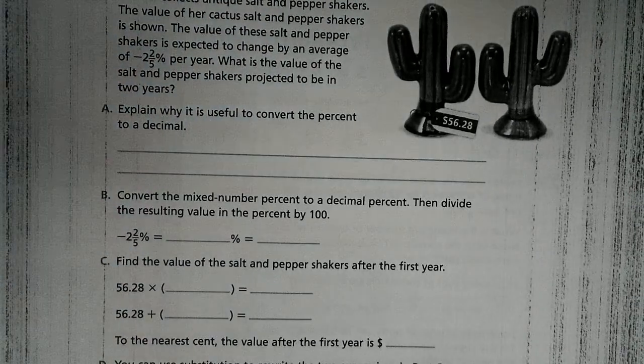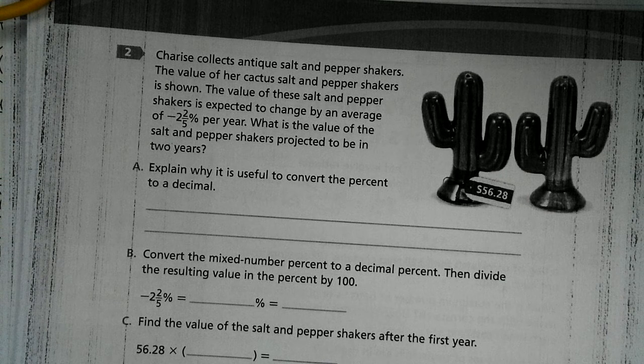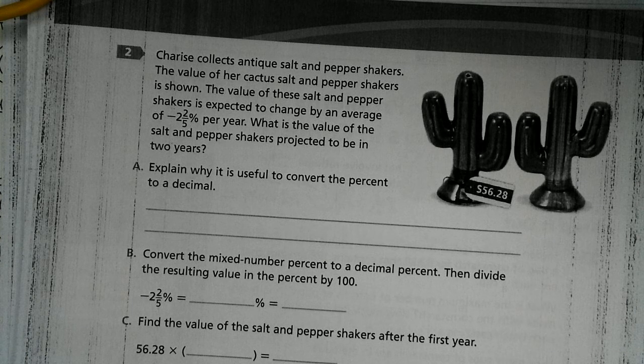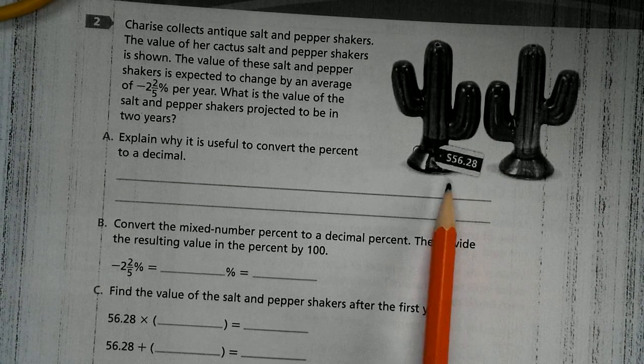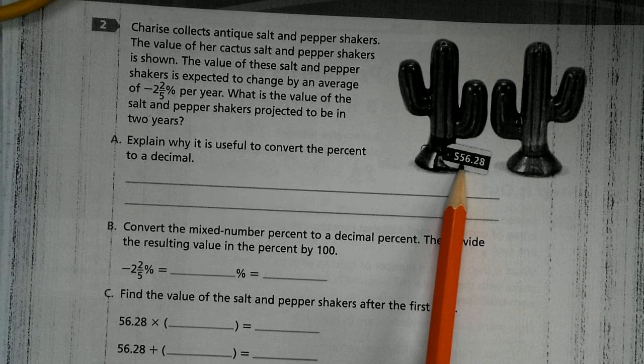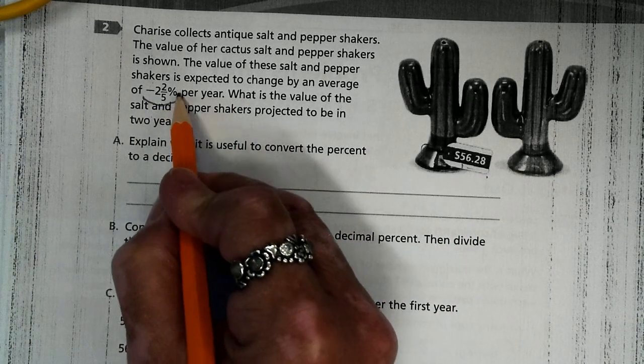All right, so number 2 says, Charles collects antique salt and pepper shakers. The value of her cactus salt and pepper shakers is shown. The values of these salt and pepper shakers is expected to change by an average of negative 2 2/5% per year. What is the value of the salt and pepper shakers projected to be in 2 years? All right, so she paid $56 or whatever. The value right now is $56.28. It's changing by negative 2 2/5.